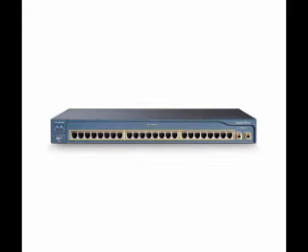Another component that is required is a network switch. A network switch routes information between clients on a local area network. It is more efficient than a hub as it only sends data to where it is supposed to be sent rather than to all clients on the network.